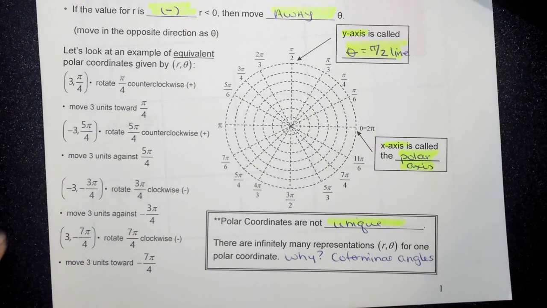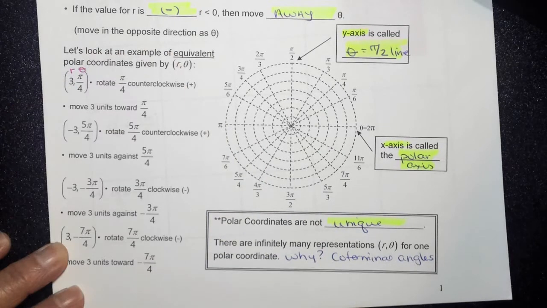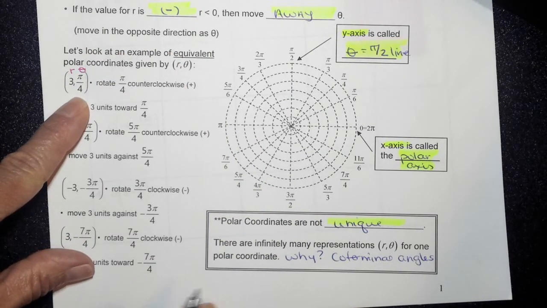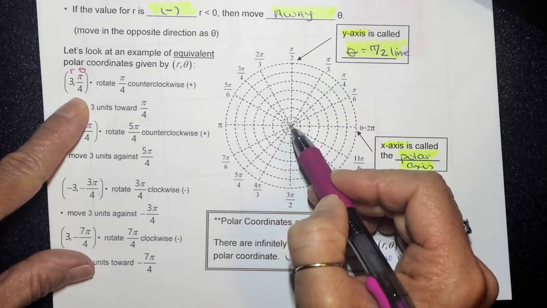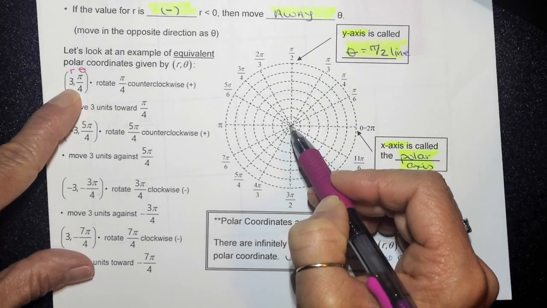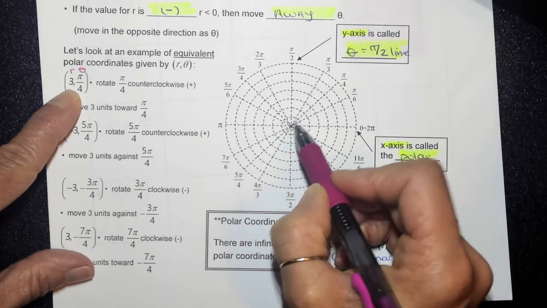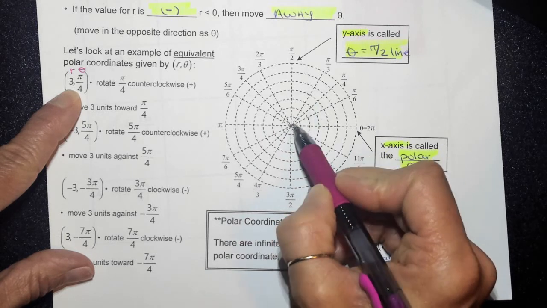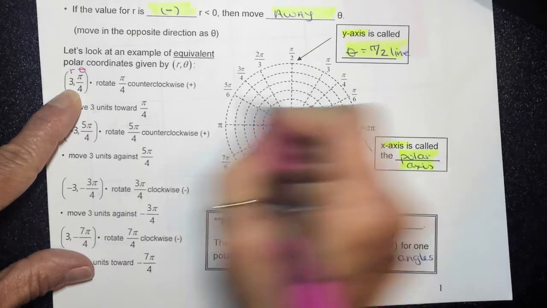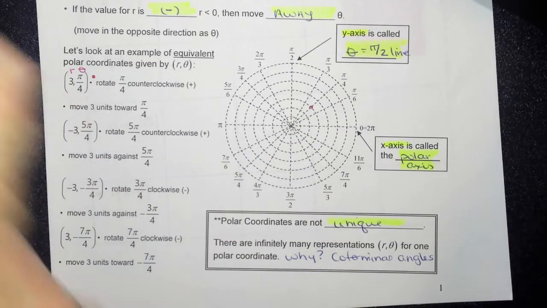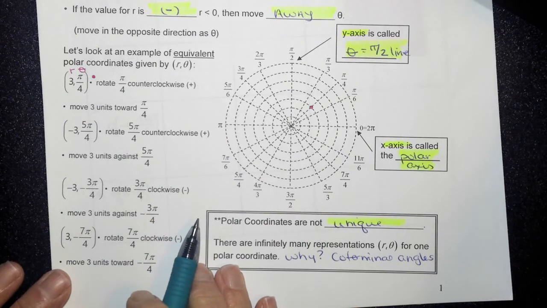Remember, this is r, this is theta. We look at theta first. Theta is pi over 4, so here we are at pi over 4, sitting at the pole. Because my r value is 3, that means you go toward the angle, and seeing these concentric circles, you go on the pi over 4 line 1, 2, 3 and plot this point. That's this one right here in pink. That's how you would plot a polar coordinate.